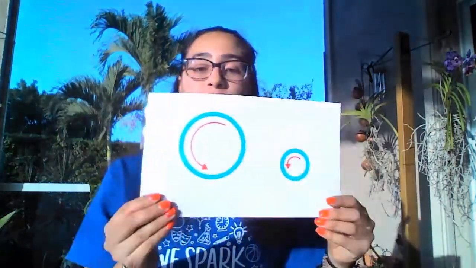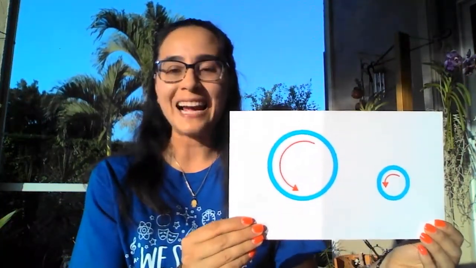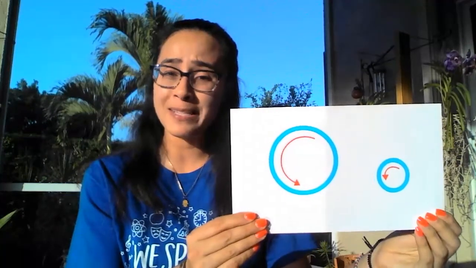This is what the letter O looks like. These are almost exactly the same. Can you figure out what makes them different?